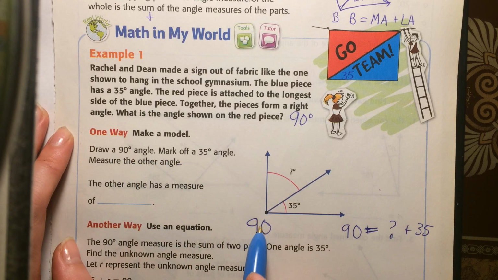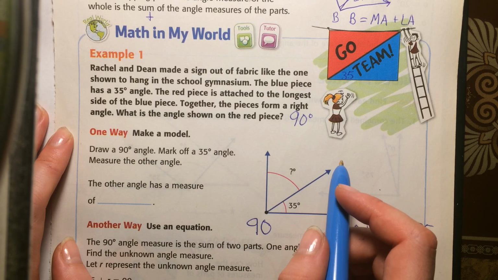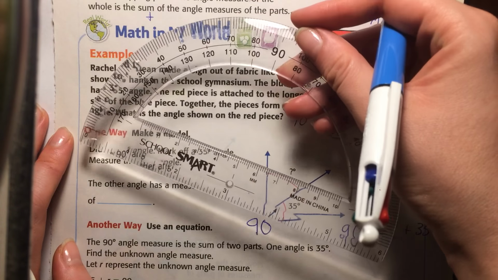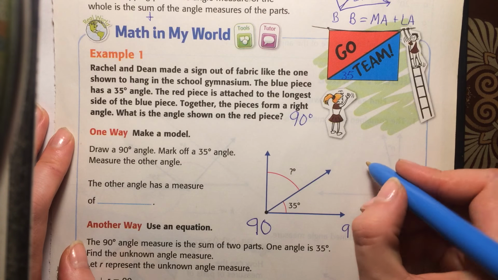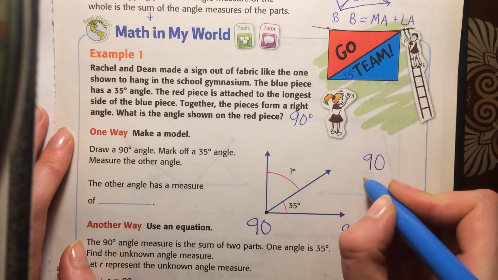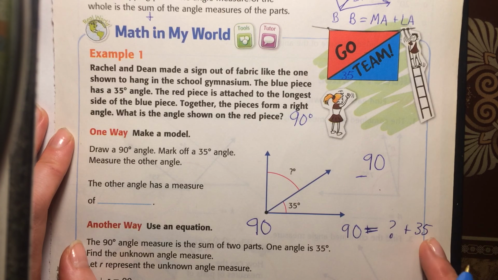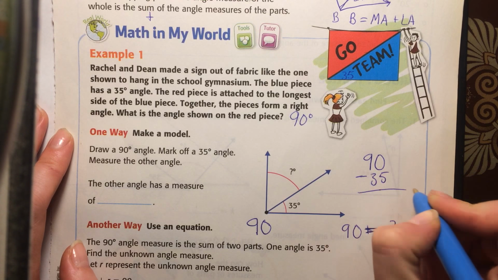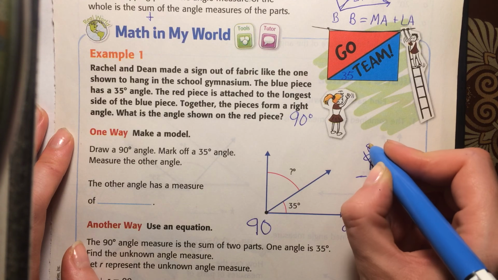Draw a 90-degree angle. Mark off a 35-degree angle. Measure the other angle. I mean, we could use a protractor for this, but I really think it's silly because we know subtraction. 35 plus something equals 90. So I'll just do 90 minus 35.